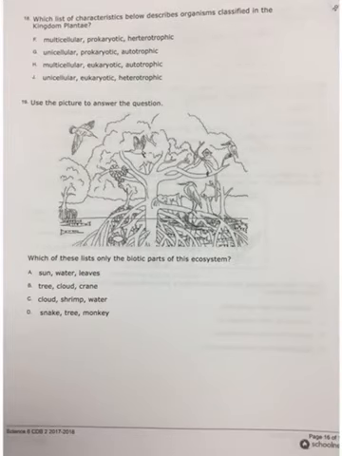Number 18. Which list of characteristics below describes organisms classified in the kingdom Plantae? F, multicellular, prokaryotic, heterotrophic. G, unicellular, prokaryotic, autotrophic. H, multicellular, eukaryotic, autotrophic. J, unicellular, eukaryotic, heterotrophic.